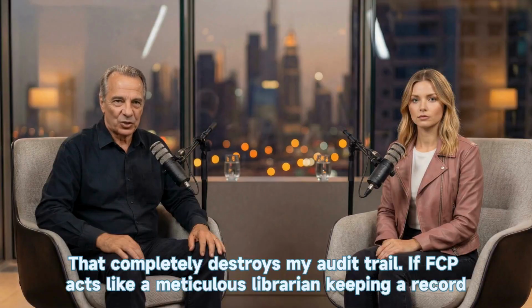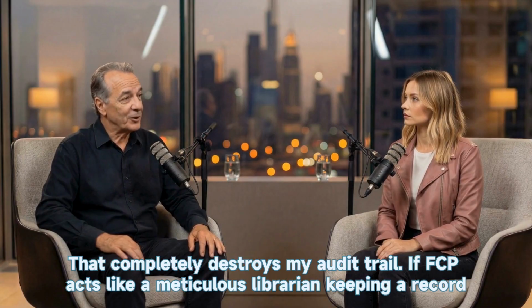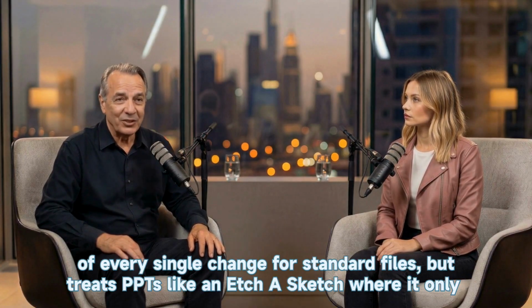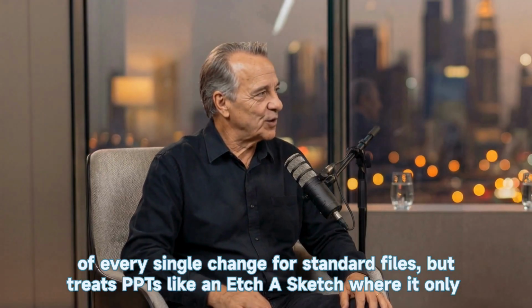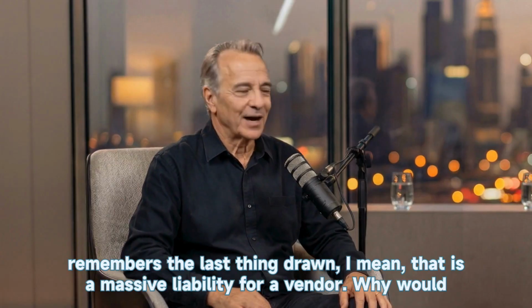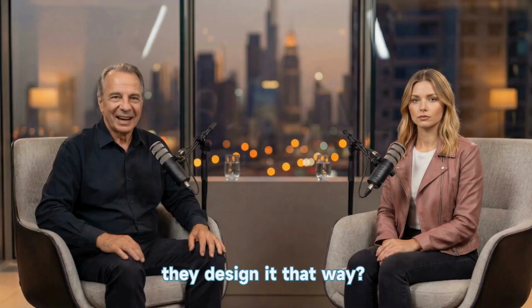And that completely destroys my audit trail. If FCP acts like a meticulous librarian keeping a record of every single change for standard files, but treats PPTs like an Etch-a-Sketch, where it only remembers the last thing drawn, that is a massive liability for a vendor. Why would they design it that way?